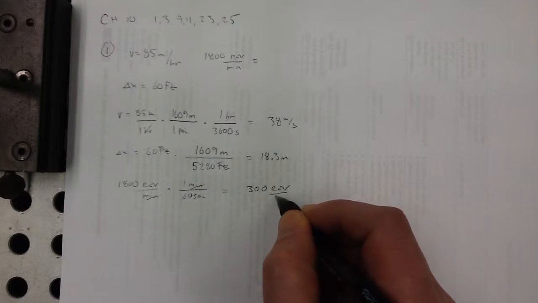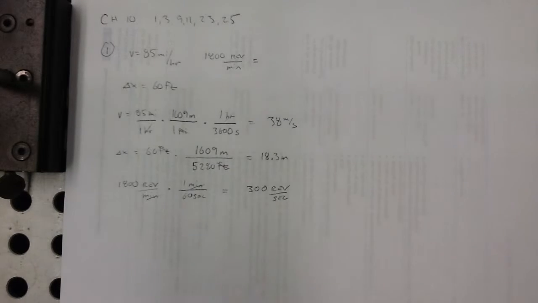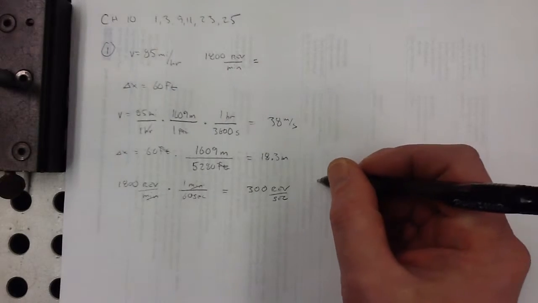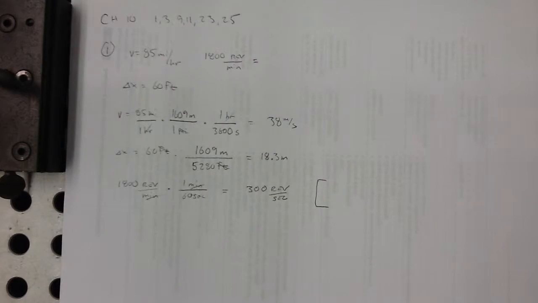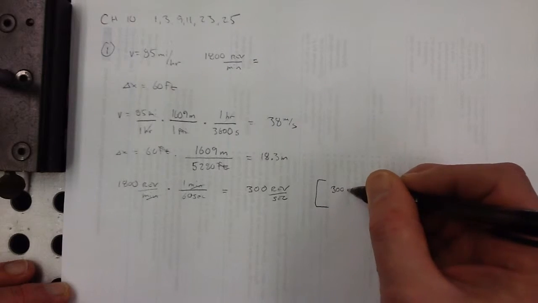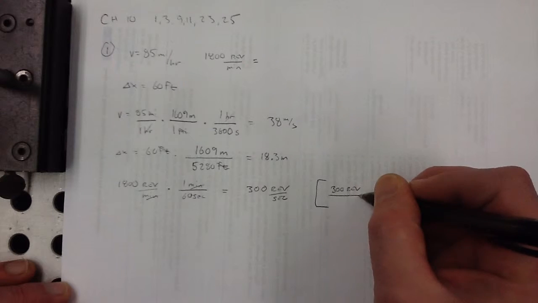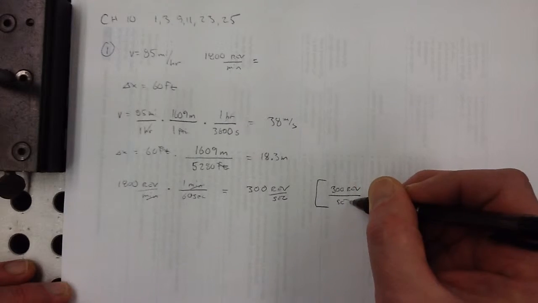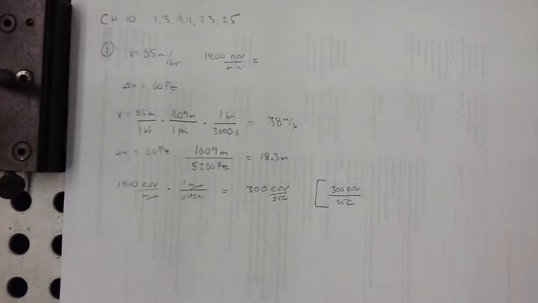revolutions per second. And just in case, we will have to do this in future problems. I don't need it in this problem because the final answer they're asking for is how many revolutions. But here, just so we can see how to do this, if you have revolutions per whatever and you want to turn it into an angular velocity, that means you would want to turn it into radians per second.